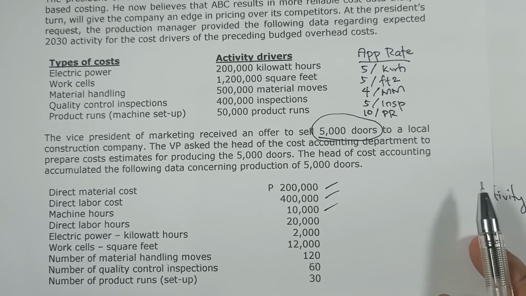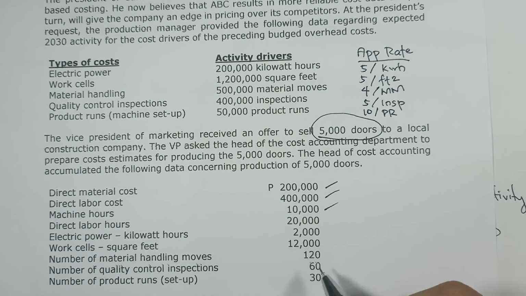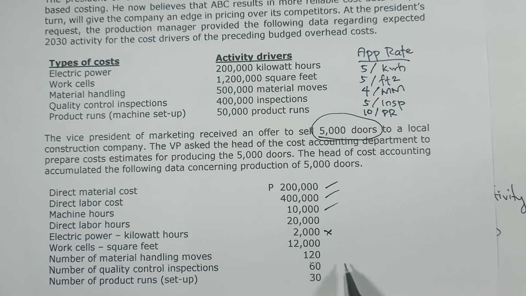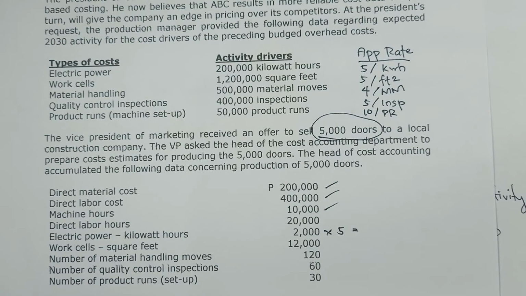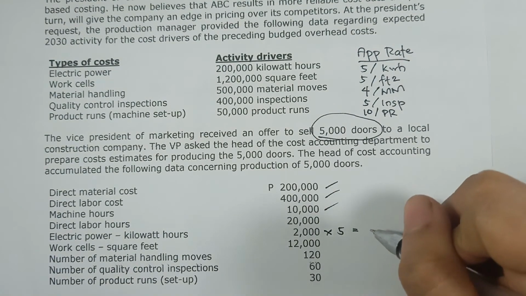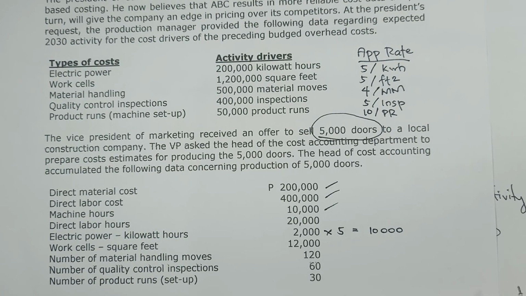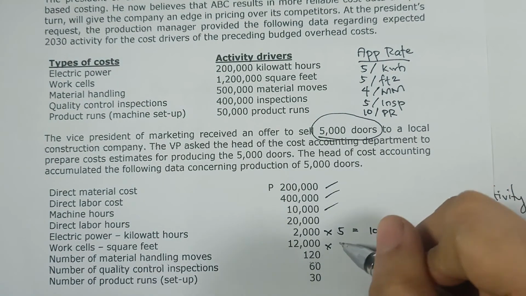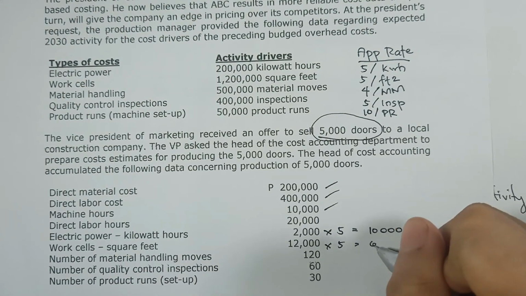Right? So, for the electric power, we have a 5 pesos application rate per kilowatt hour. How many kilowatt hours did we use? In producing 5,000 doors, we use a total of 2,000 kilowatt hours. So, 2,000 used, 5 pesos each, so 2,000 times 5, the applied factory overhead for the first activity is equal to 10,000 pesos. For the work cells, 5 pesos per square feet. We used 12,000 square feet. Therefore, 12,000 times 5, this is equal to 60,000 pesos.